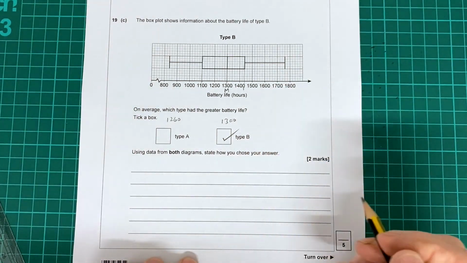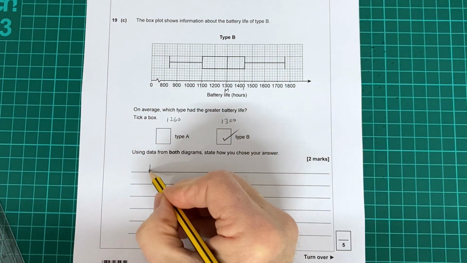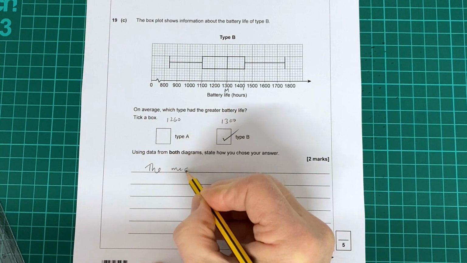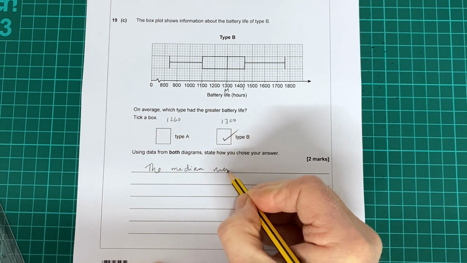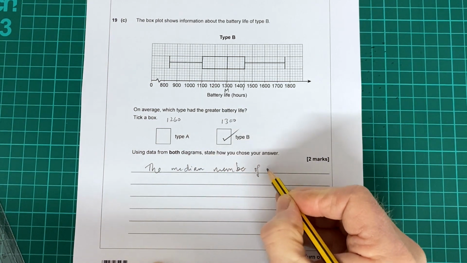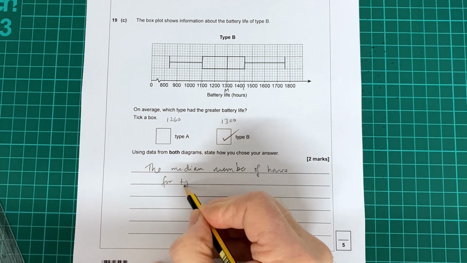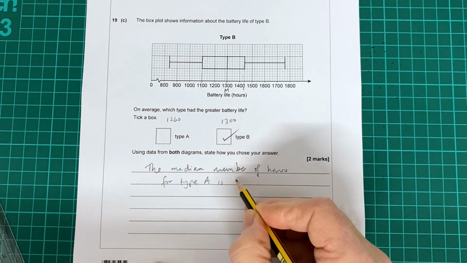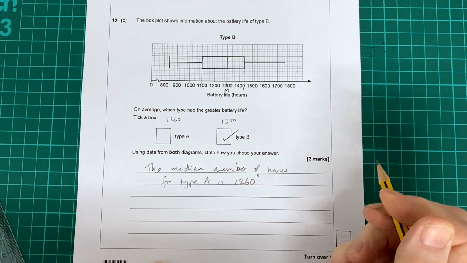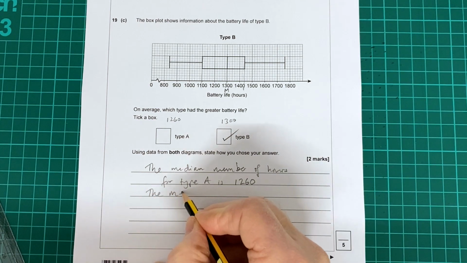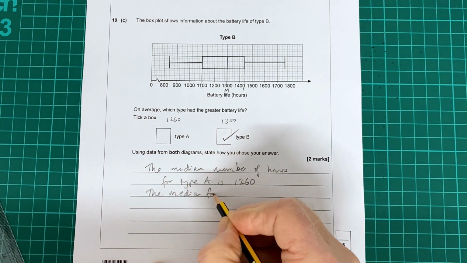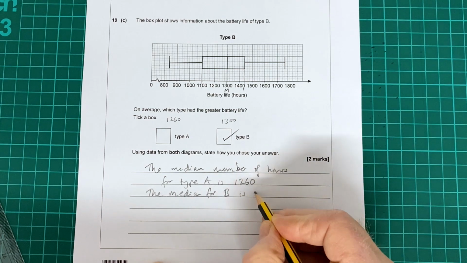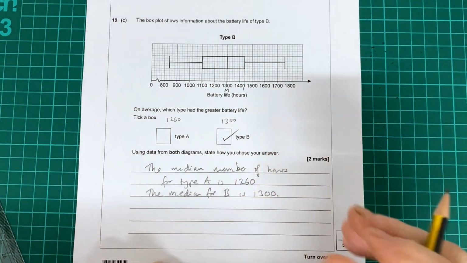And I've got to state how I chose my answer. So the median number of hours for type A is 1260. The median for B is 1300. That's all that's needed.